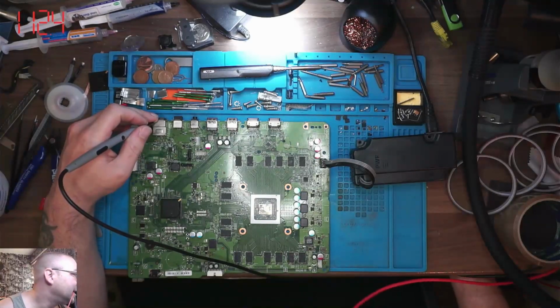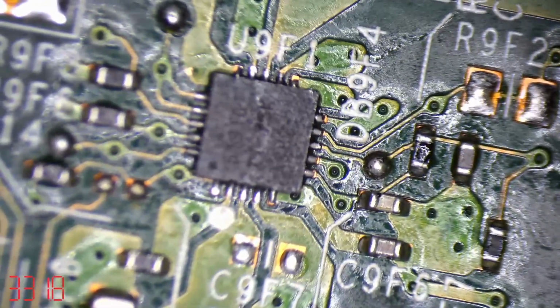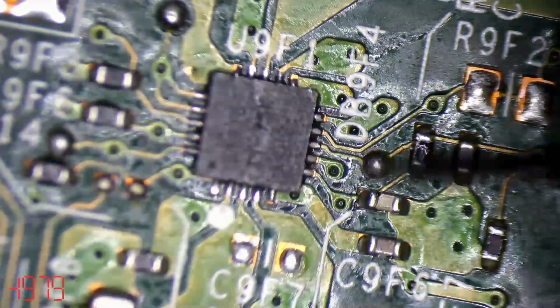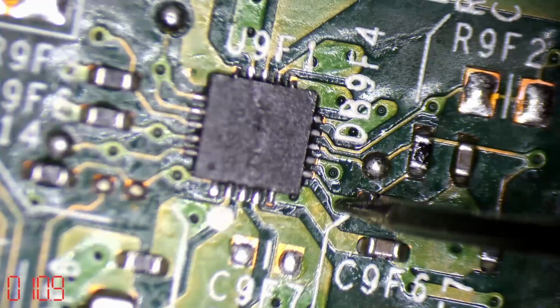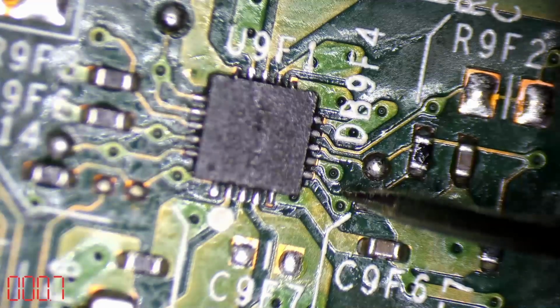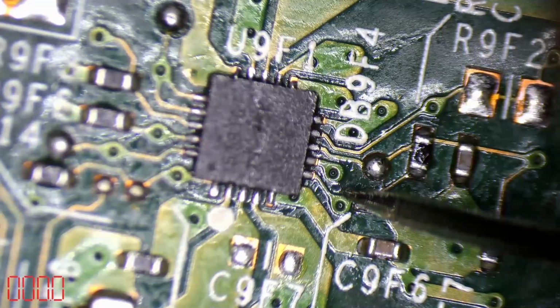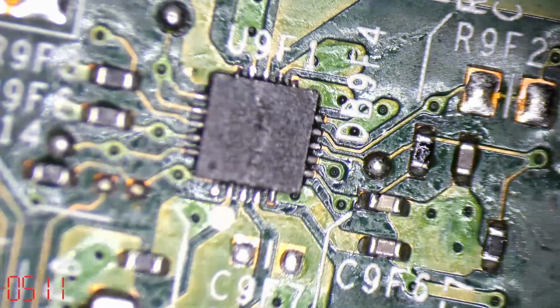Let's quickly check to see if we now have any voltage at REF IN on the TPS51916. We should have 8.1 volts at this point here, and we don't. We have no voltage on that point there.